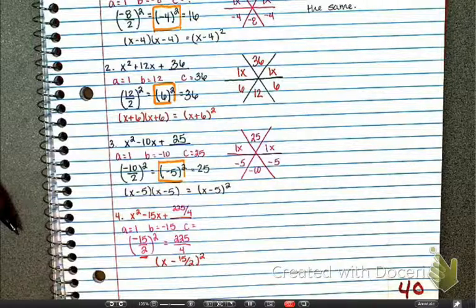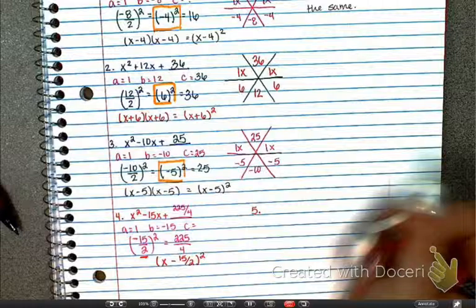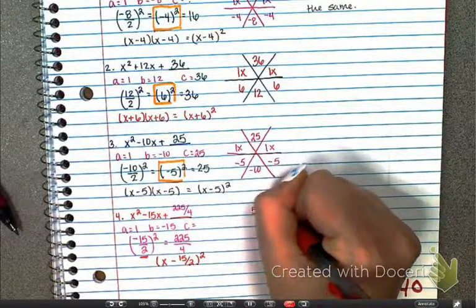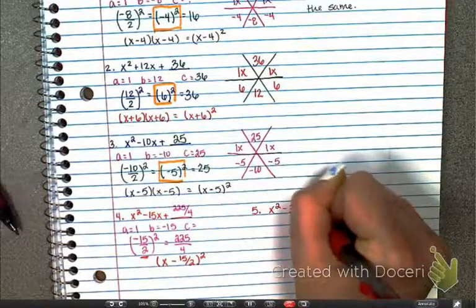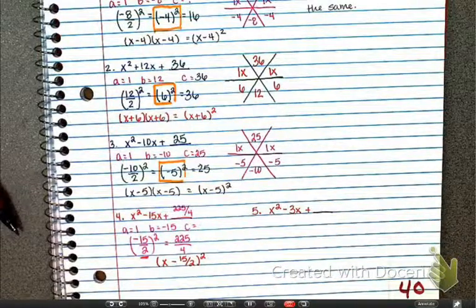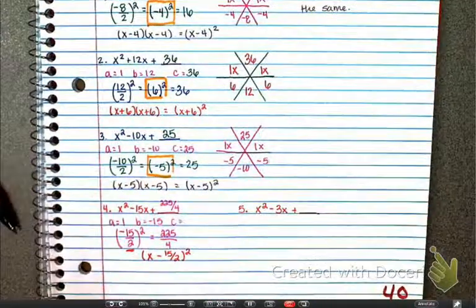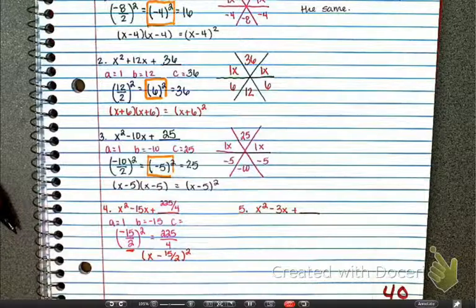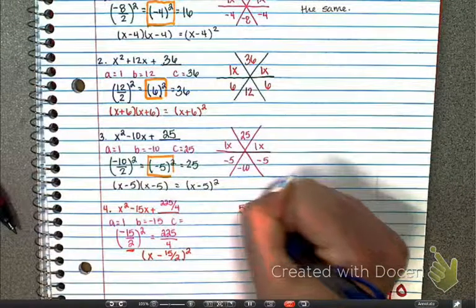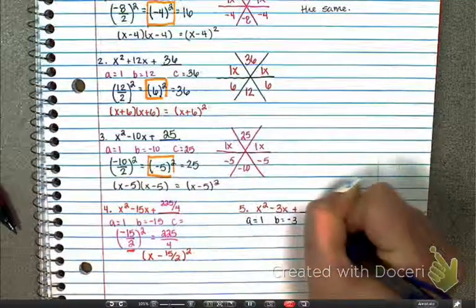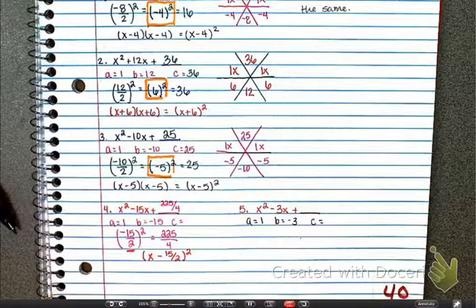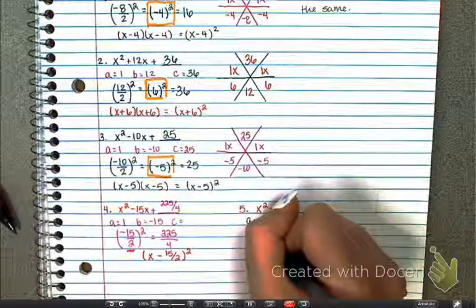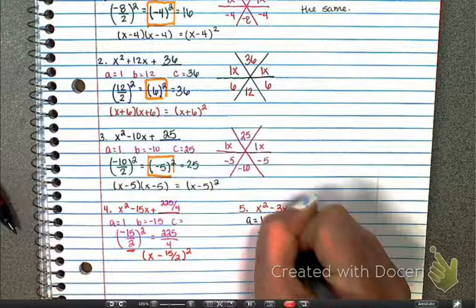You see how we did that? Yeah? Okay, so try this one. x squared minus 3x plus that blank. Not only should you fill in C, but you should write it in factored form. All right, so A is 1, B is negative 3, C we're trying to figure out. And it's b divided by 2 squared.